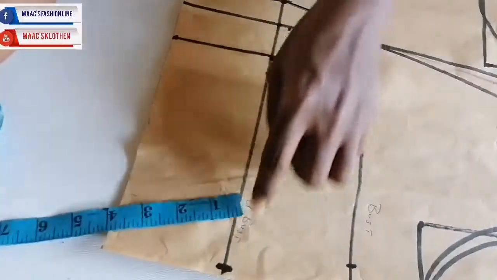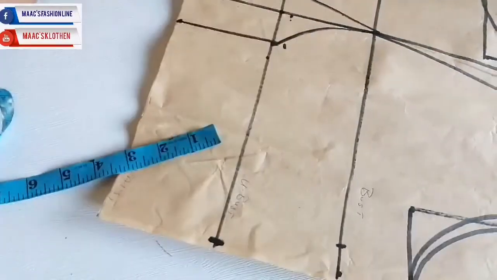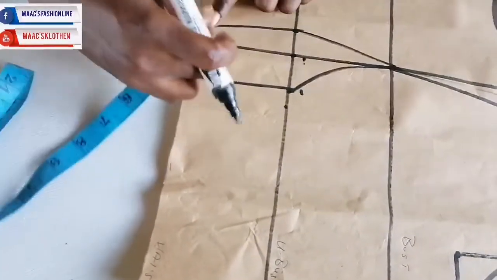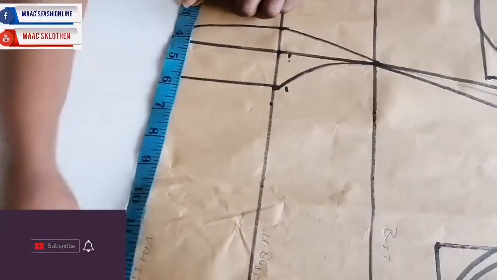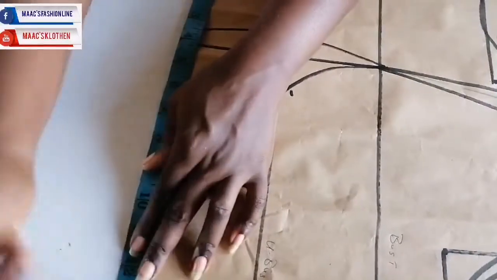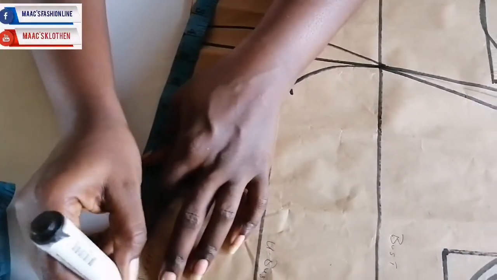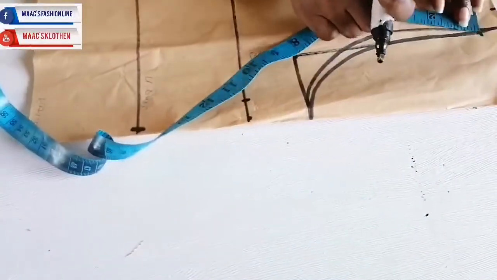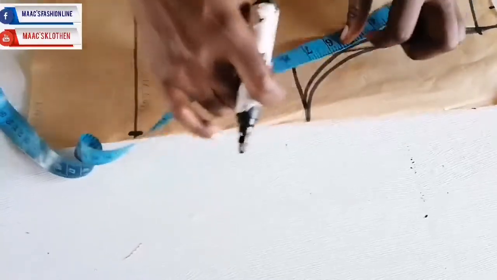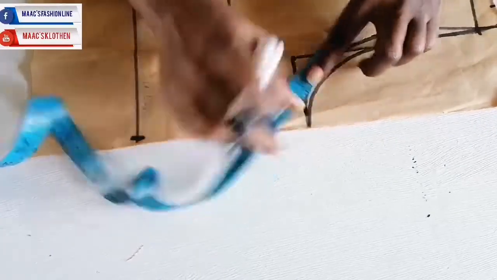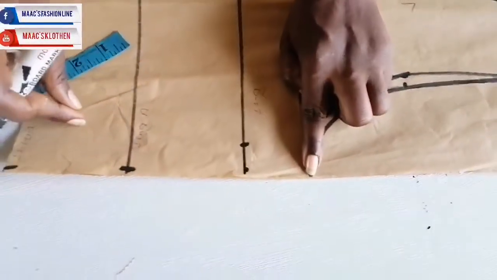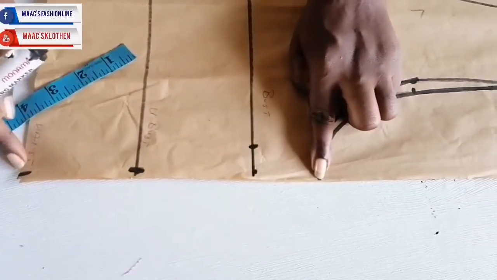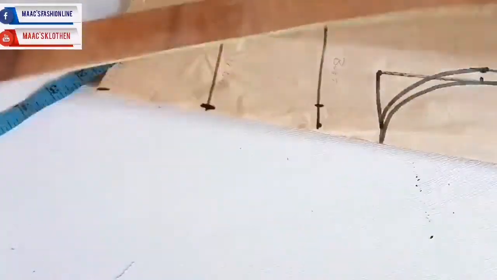Okay. What we have at the underback, we place the same measurement, even though this place is just 2 inches. We'll still place it the same thing there. And so 13 is okay. Okay, then we come to our armhole. We'll take the measurement from here. That is 8 plus 1, that is okay. So we are going to join, and so we are going to forget about this bust line. We are going to join from the armhole line to the waistline.